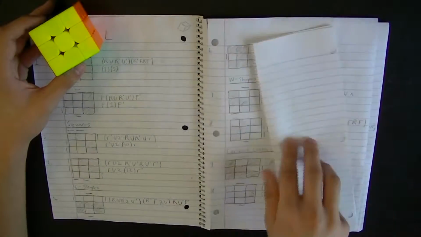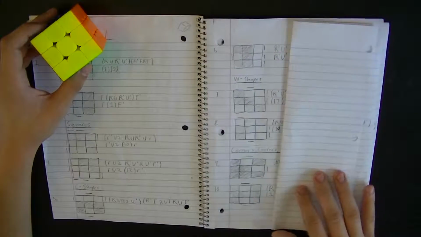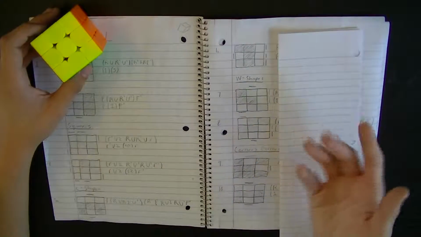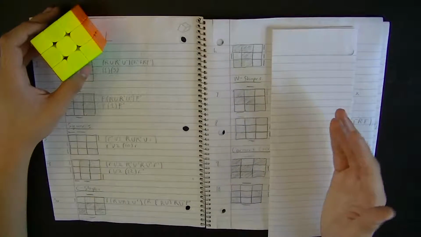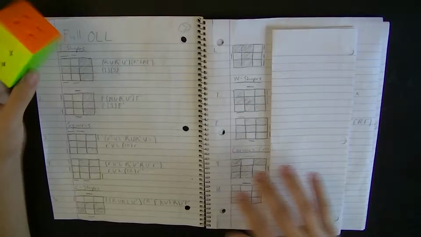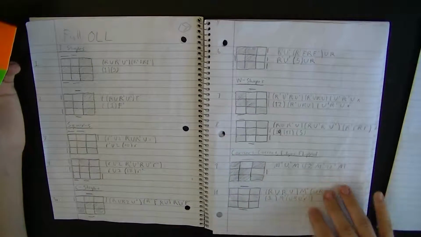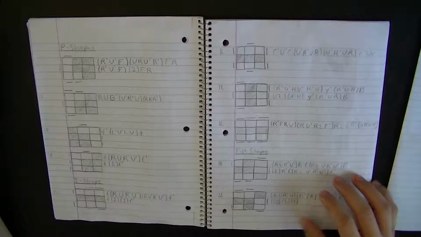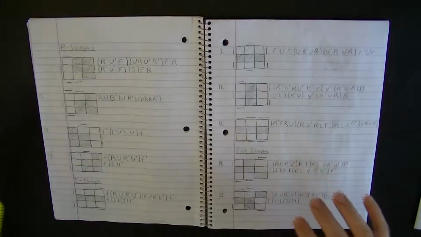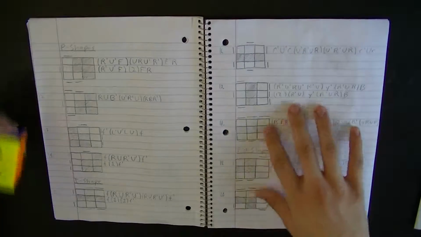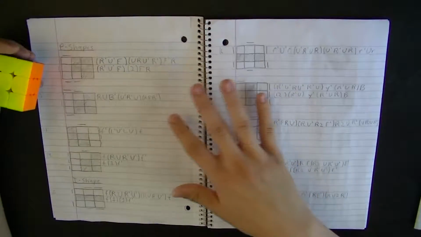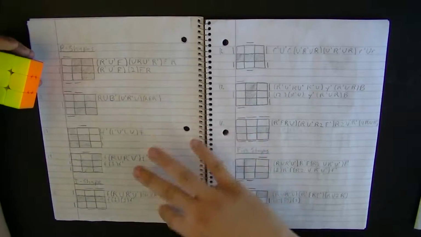I got a piece of paper and I'm covering the algorithms. So I look at the case, I look at the pattern, and I do the algorithm, and I'm able to do the first 2 pages pretty well, so the first 10. And then I start hitting kind of a rock right here.